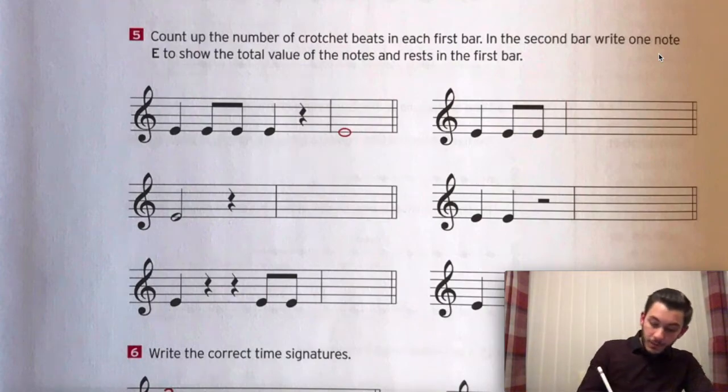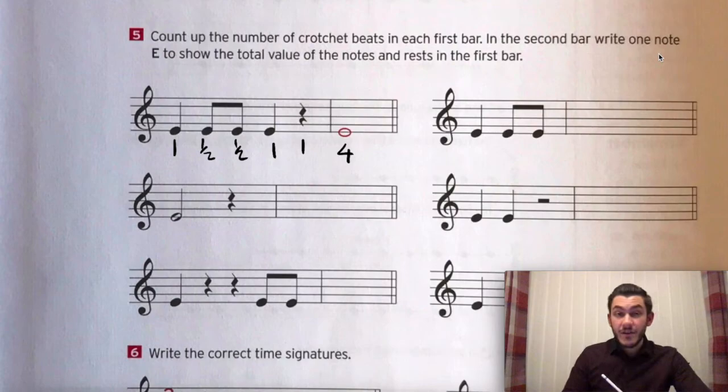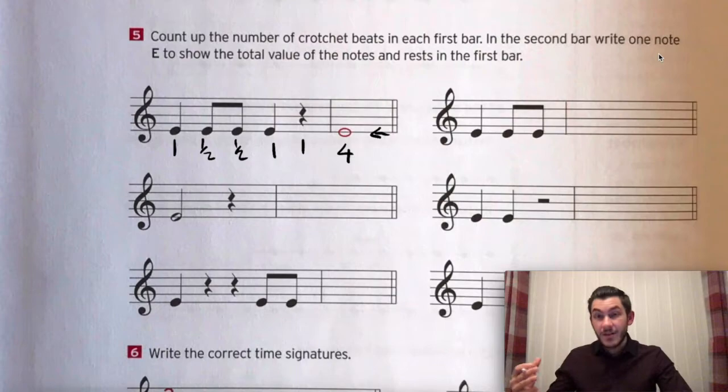So for example, 1, half, half, 1, well that totals, a crotchet rest, that totals 4. So they've drawn a semibreve on the E note. And that would be correct. So you need to make sure you add up what is in the bar that you see and draw an equivalent note for the length and do that on the note E.